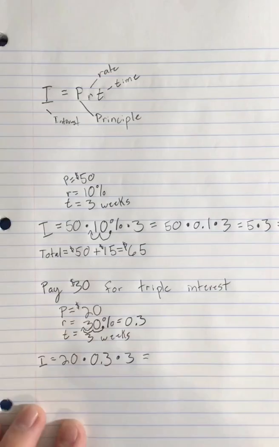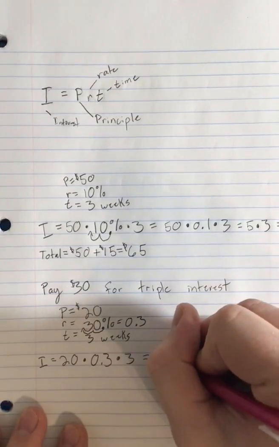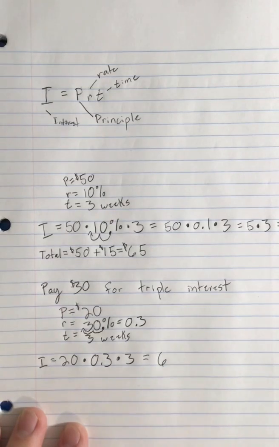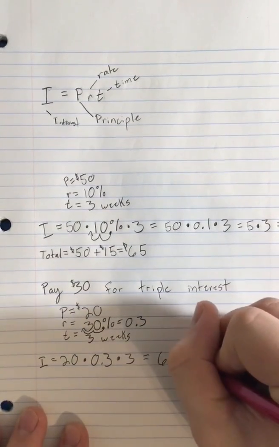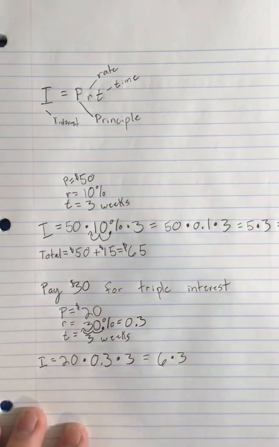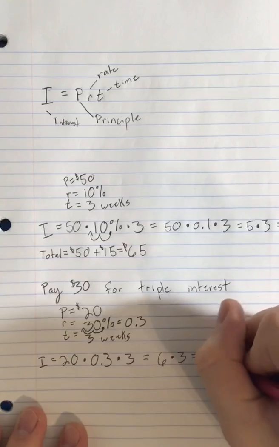So now if we do our multiplication, 20 times 3/10 is going to give us 6. And then we have to multiply that times 3, which is going to be $18 of interest that we've made.